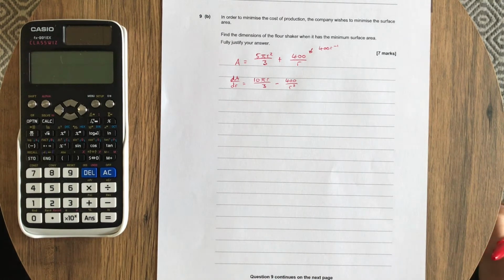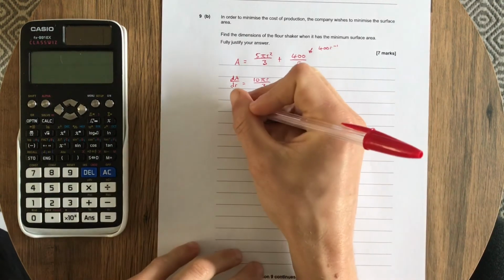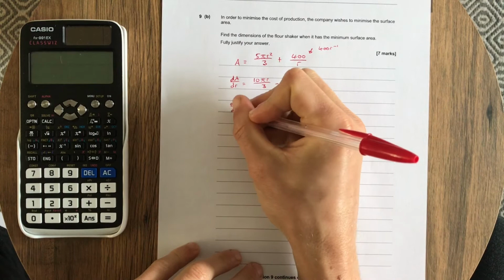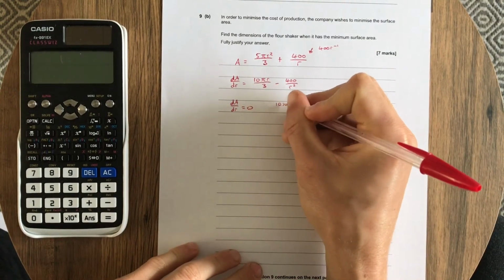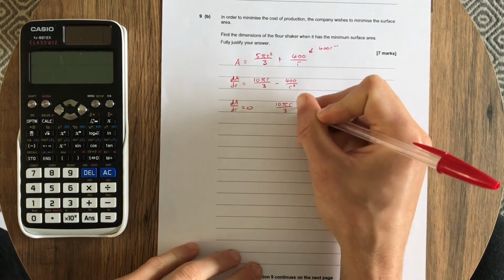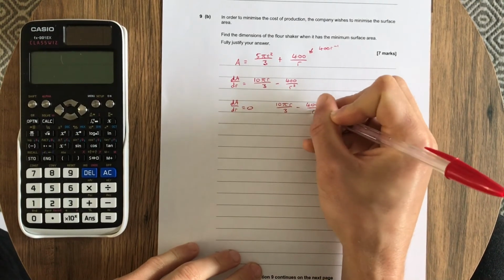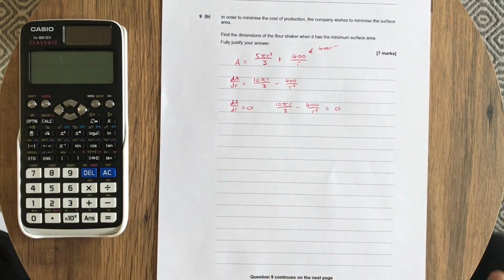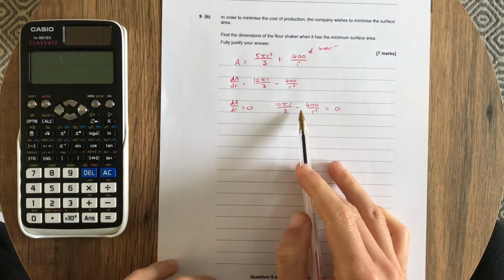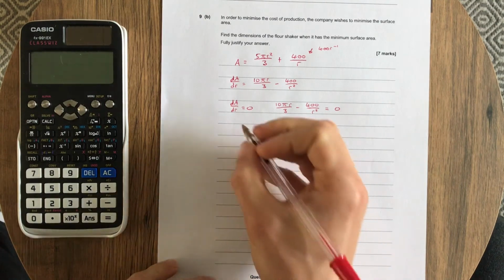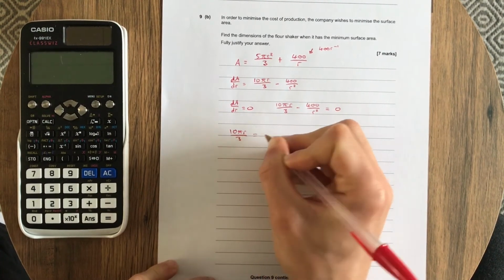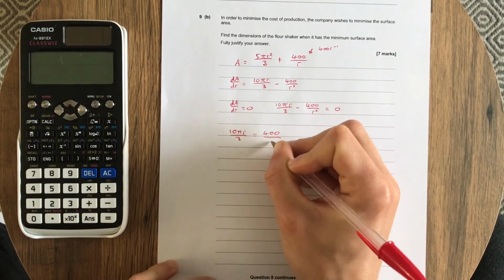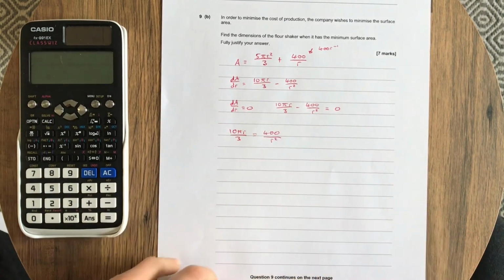Now, to find our stationary point, we need to equate dA by dr to 0. So we want to equate that to 0, which will give us 10 pi r over 3, take away 400 over r squared equals 0. And then we'll look at solving this. So let's add 400 over r squared to both sides. So it'll give us 10 pi r over 3 is equal to 400 over r squared.